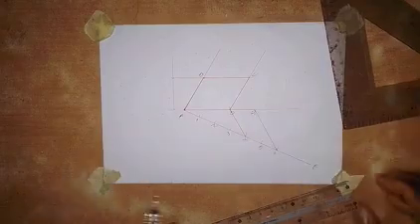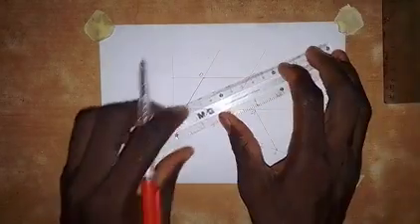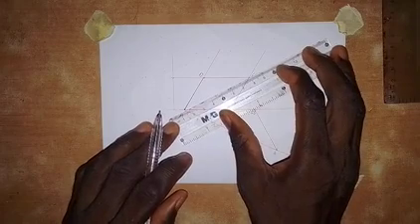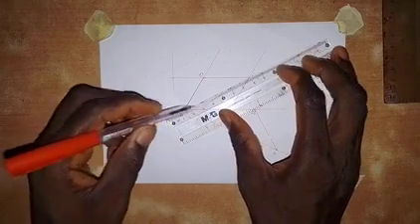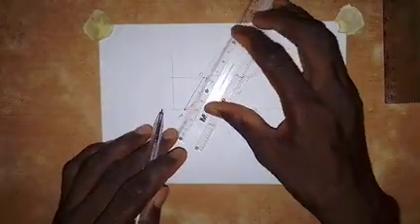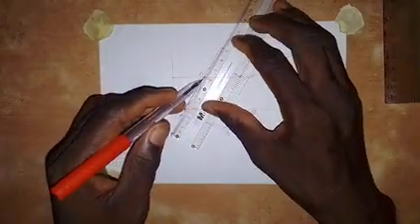Then from point A, we draw a line through point C and extend this line.